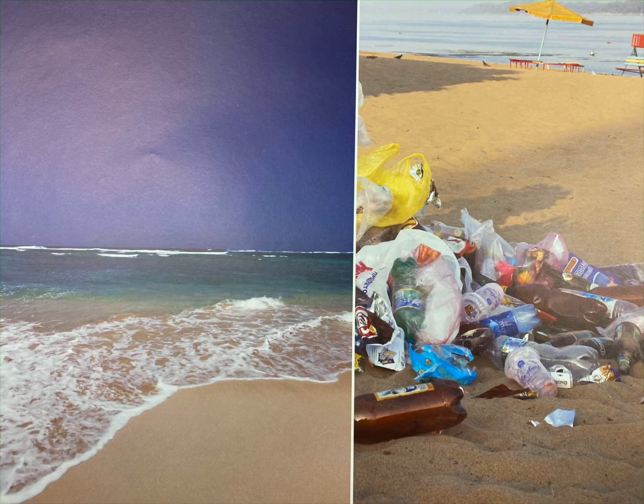What do you notice about these two pictures? They were both taken at the beach, full of sun and sand and surf. But which beach would you rather visit if you had to choose? The trash you see in this picture is called litter. Litter is trash that was not put in the right place. It was left on the ground or in the water instead of in the trash can or recycling bin.